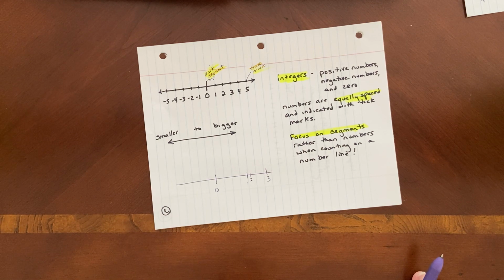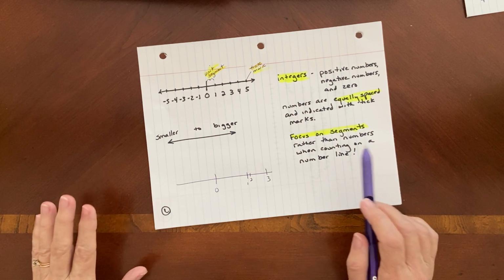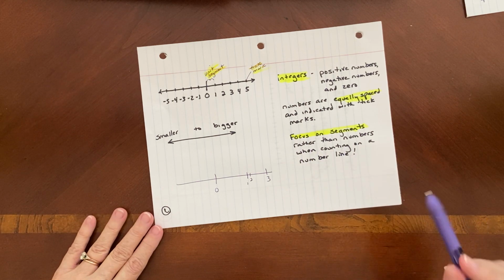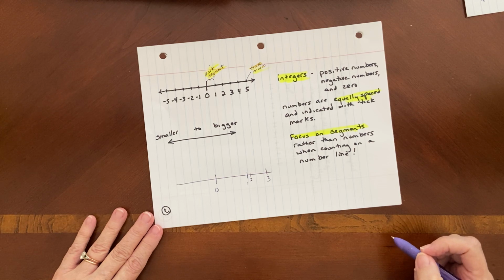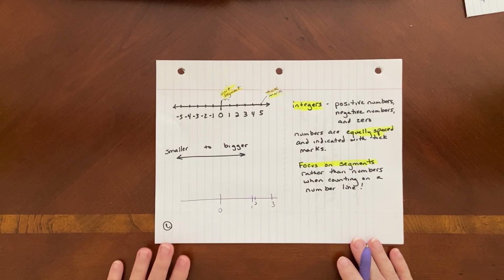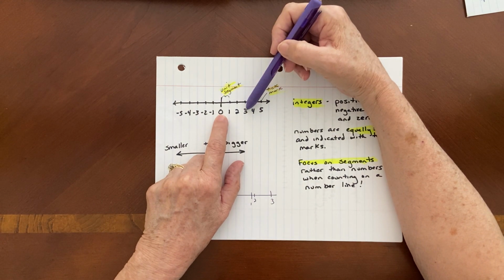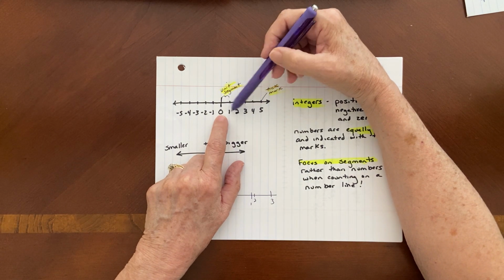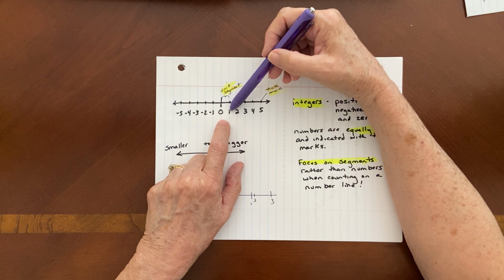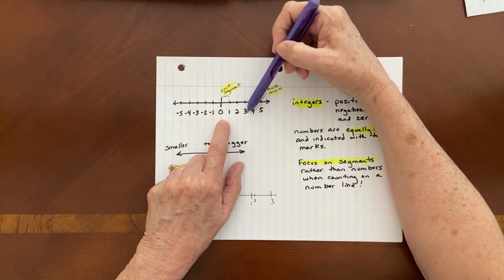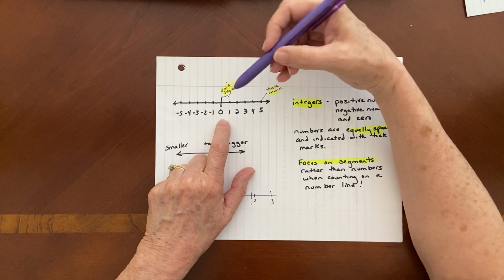Focus when you're counting. This is a real problem I saw a lot in 6th grade. Focus on the segments rather than the numbers when you're counting on a number line. So if I'm counting how far it is from 0 to 3, I don't count the numbers. If I said 0, 1, 2, 3, then I'd have 4 numbers, but it's only 3 spaces, right?